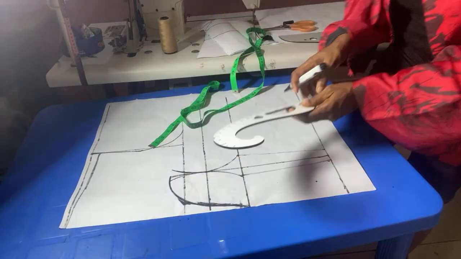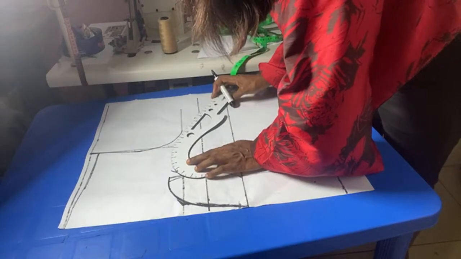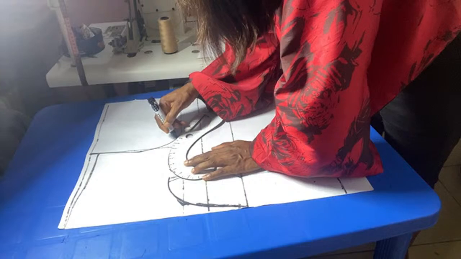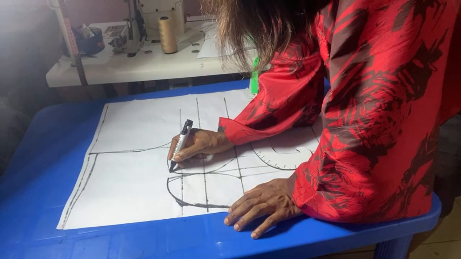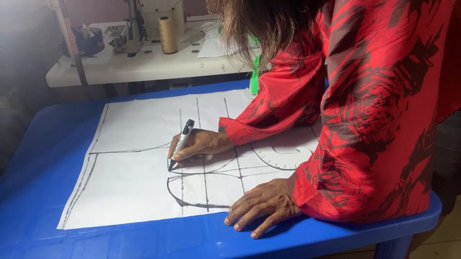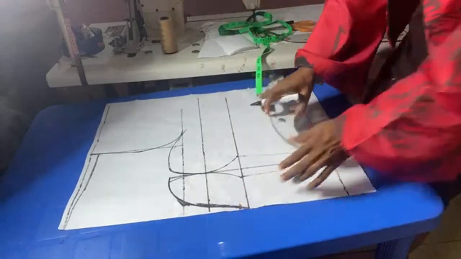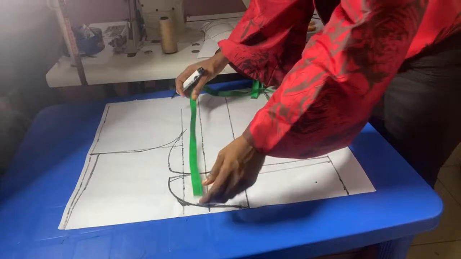Okay, so at the end of the day, this part now, I'm going to blend this into my armpit area like this. Yes, I'll blend it into my armpit area. So I'm just trying to eyeball it. I'll just blend it that way. And then the next thing now, so we are done. The next thing now, let's take our full body measurement.